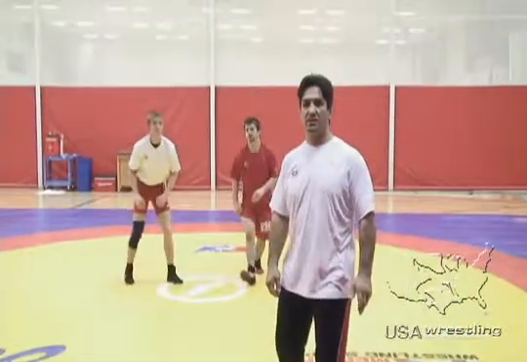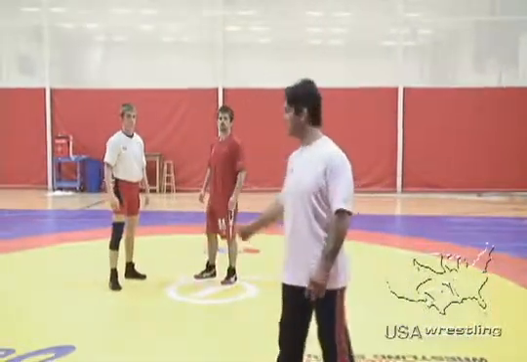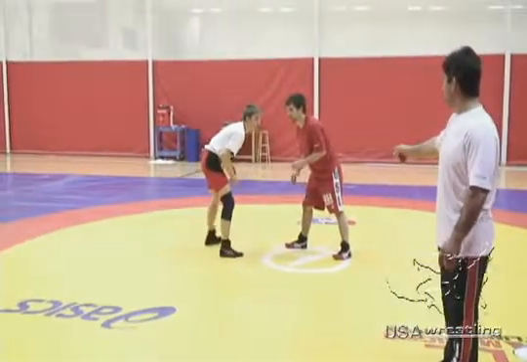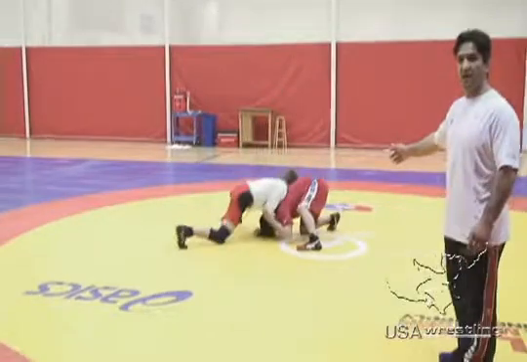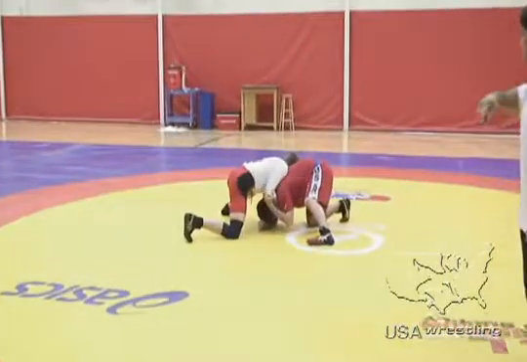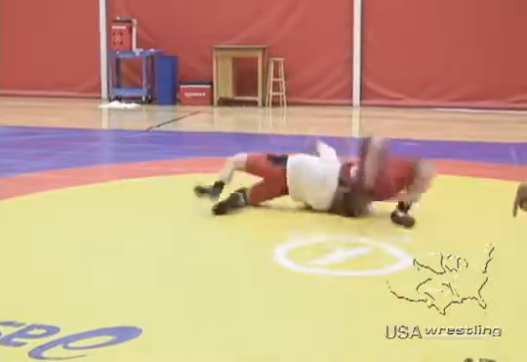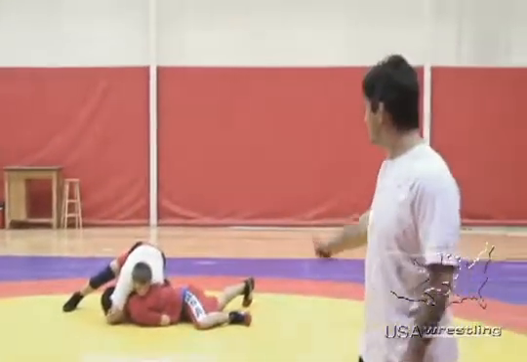A 2-point takedown would occur from the neutral situation where both wrestlers are on their knees, for example, from a front headlock situation, and Carson shows exposure by an Olympic roll. There we have 2 points.